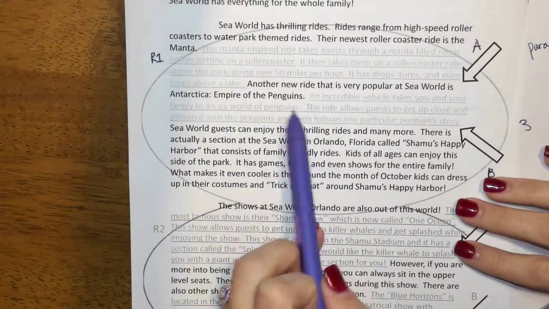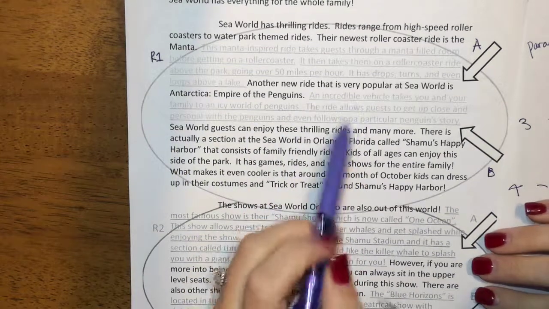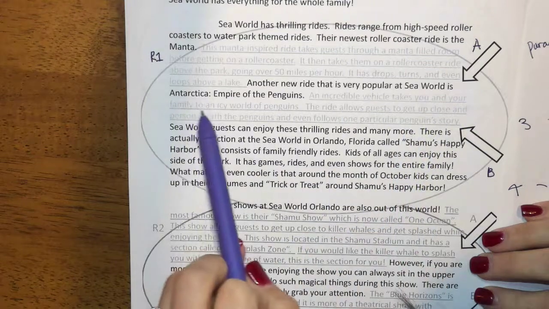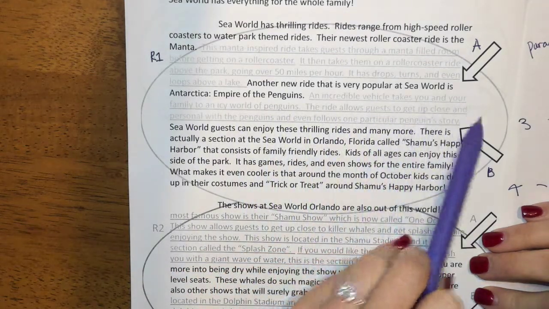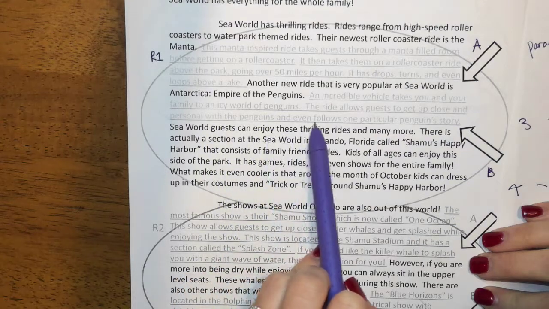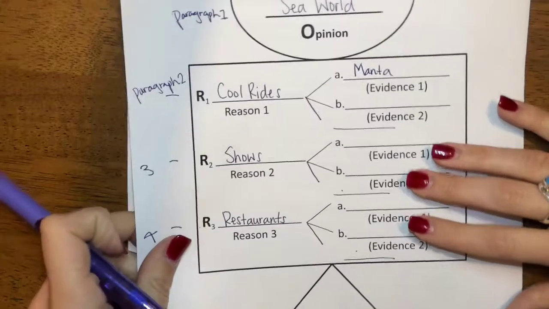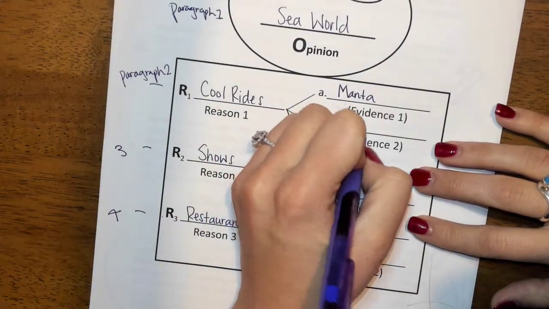Then I found another piece of evidence for the cool rides reason that says, an incredible vehicle takes you and your family to an icy world of penguins. The ride allows guests to get up close and personal with the penguins and even follows one particular penguin's story. So for my piece of evidence 2, I'm going to put penguin ride.